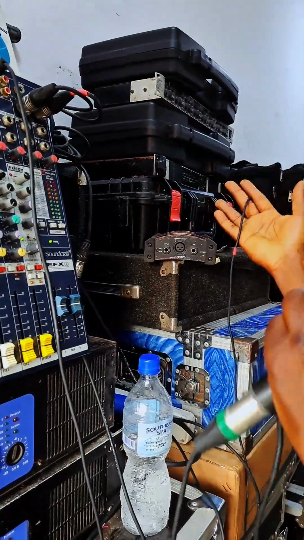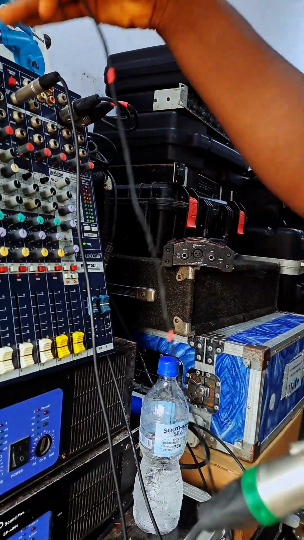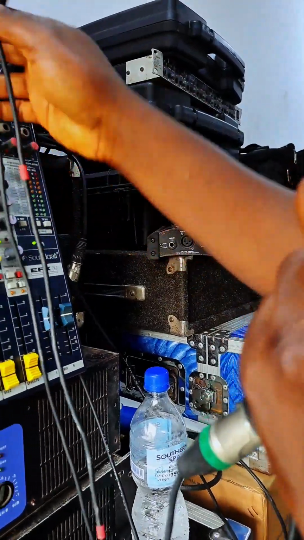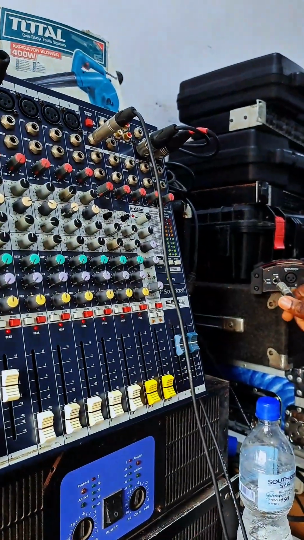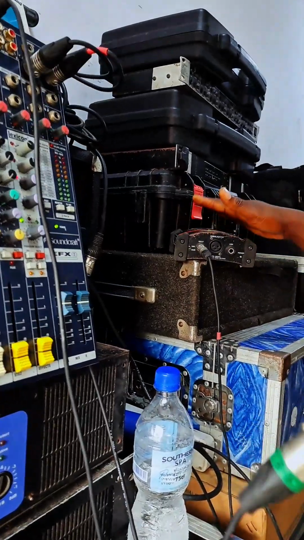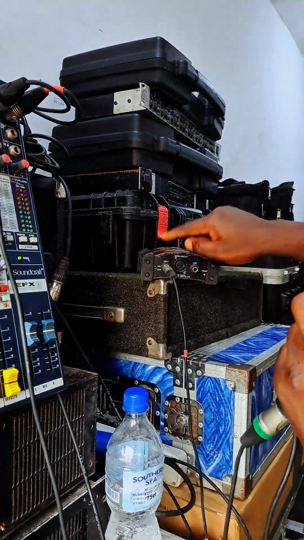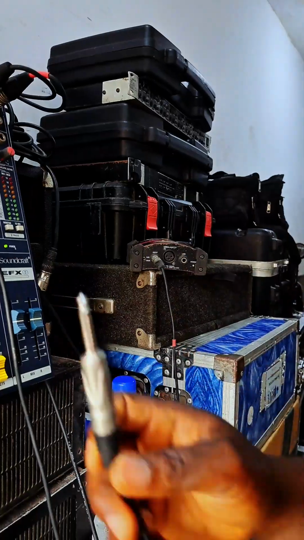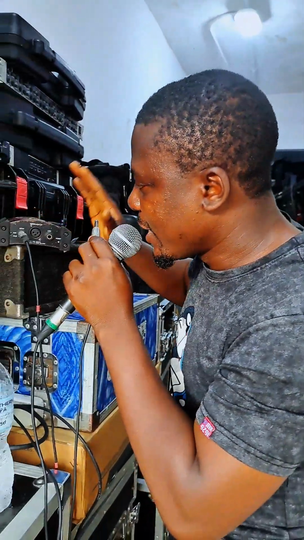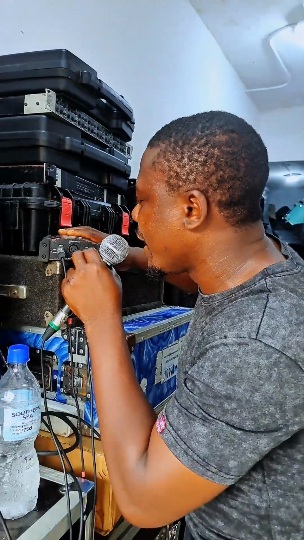After the processing, it will return back to the mixing console. So let's say this is my output. It goes to the input of the external effect rack. Then this is the output of your external effect.